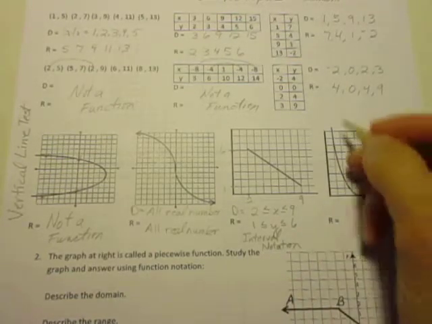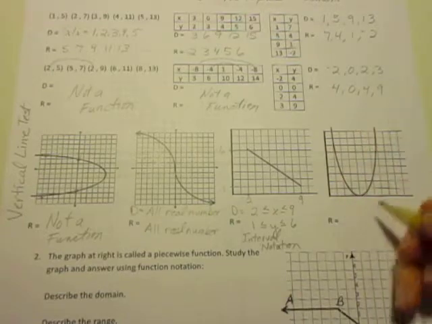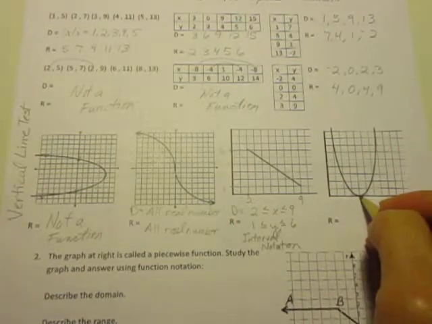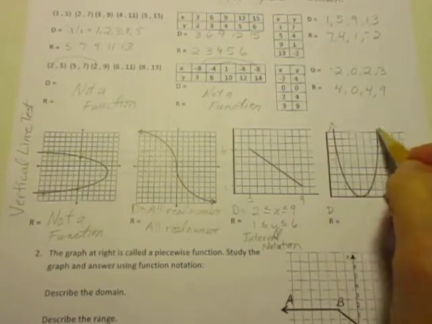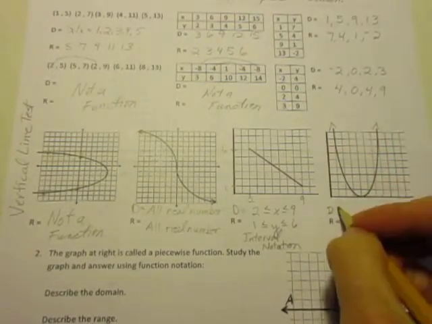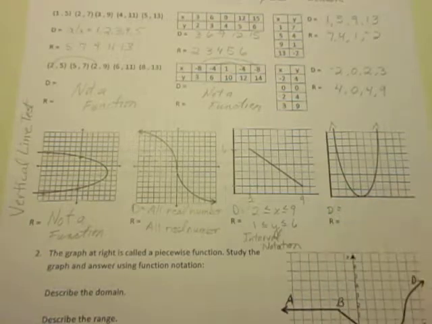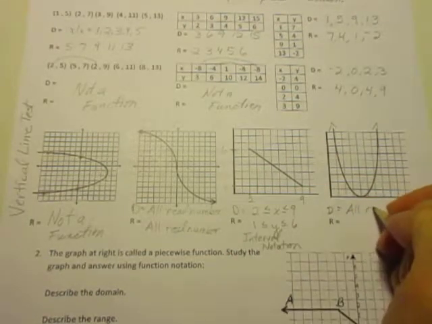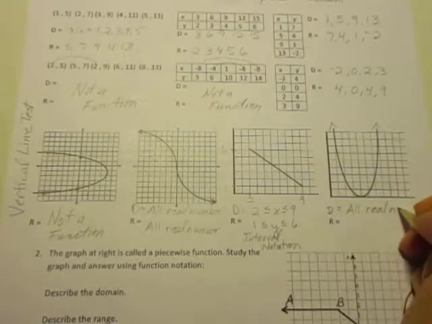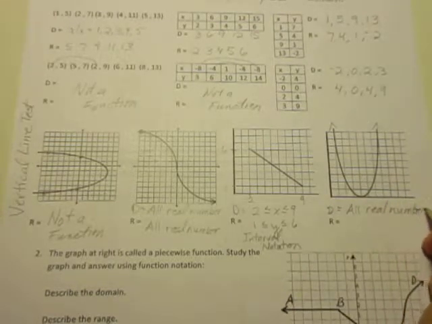Okay, and this one's a very unique one, and it's definitely got a curve going on. Our domain, considering that this would probably go on and on forever, it looks like all x values eventually would be used, way out into infinity. I'm going to go with all real numbers here based on the arrows there.